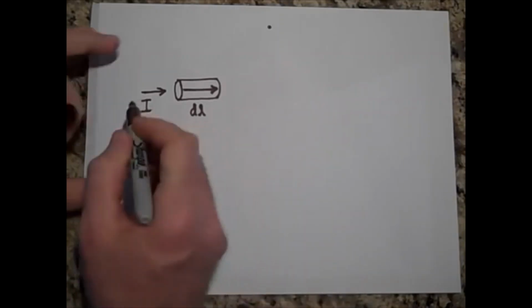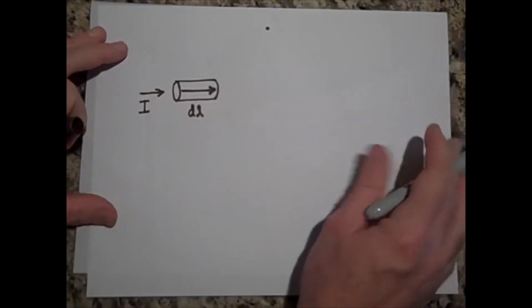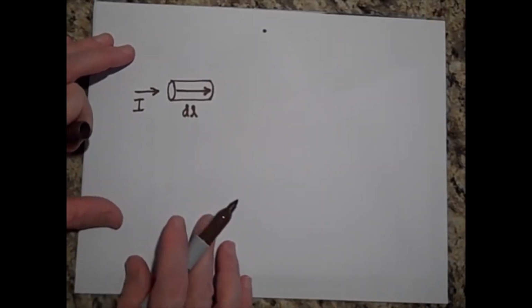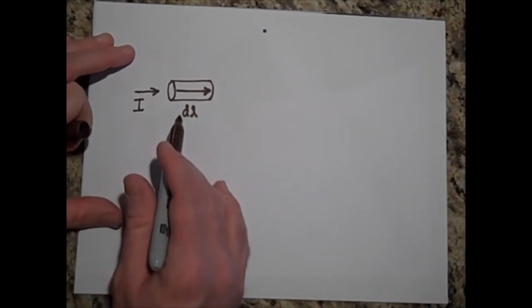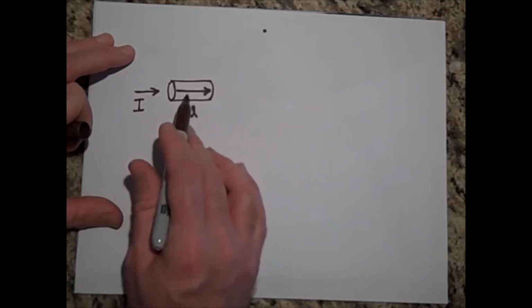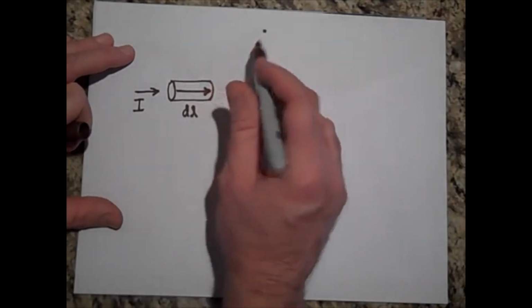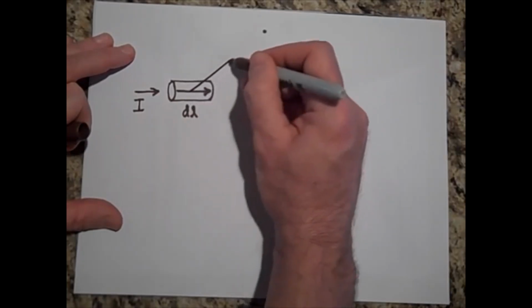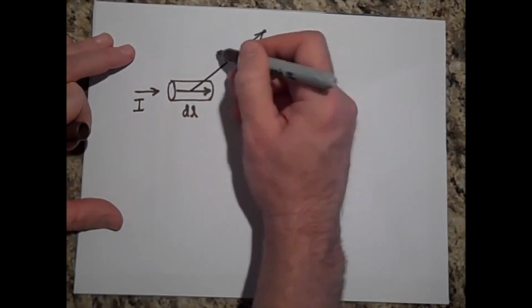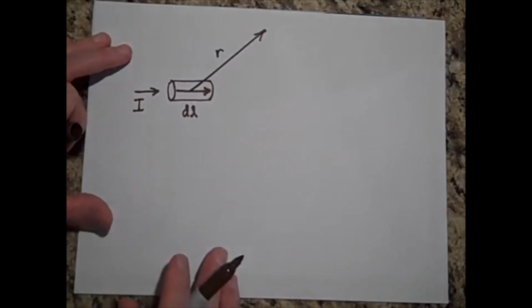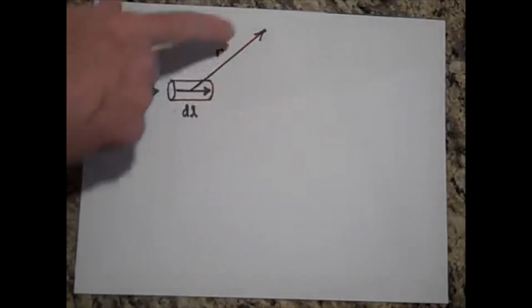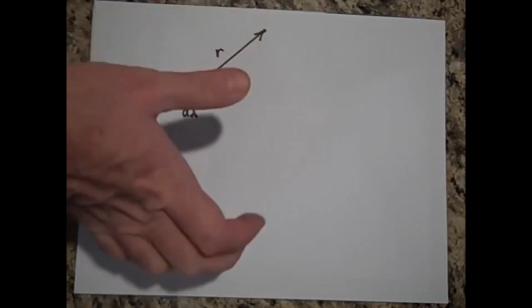Now the current is heading this way, let's just say it's heading straight down, and the current is I. Turns out that if you want to figure out the magnetic field due to just this little current element, well, if you want to know it here, then you go from the center of your dL, you draw a vector r, and let's see, which way is the field going to be heading? The field is going to be heading straight up. Yeah, that's right, straight up.